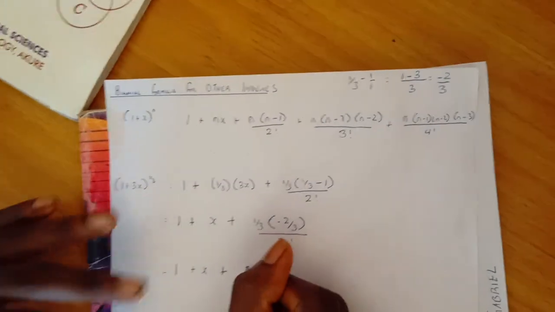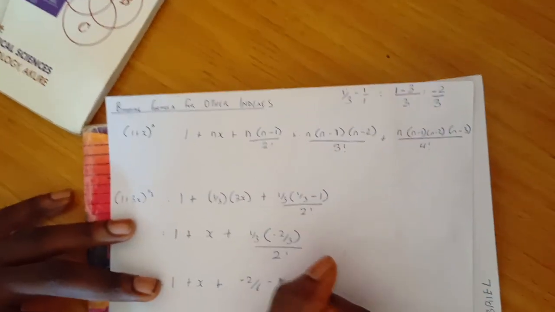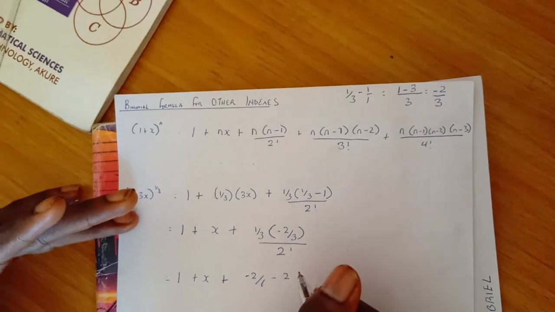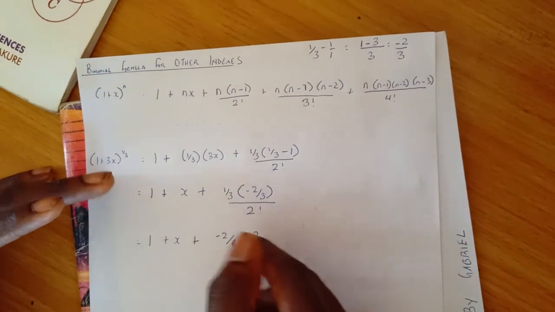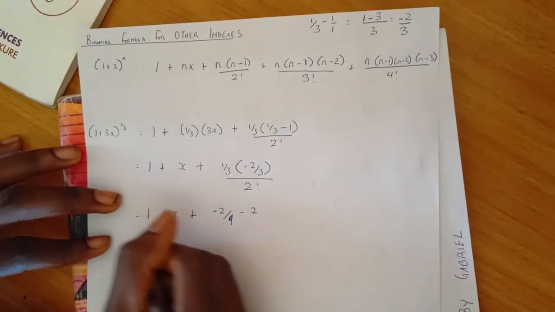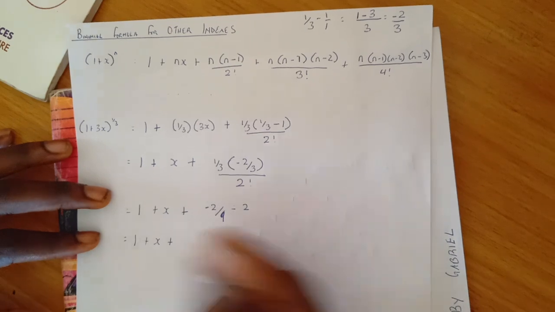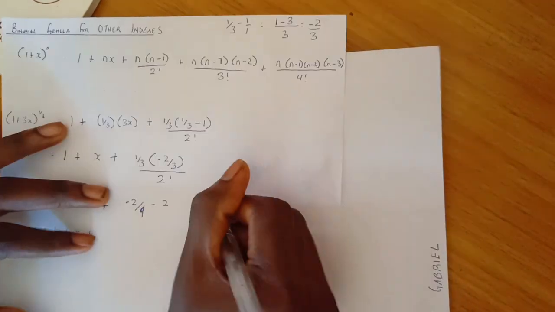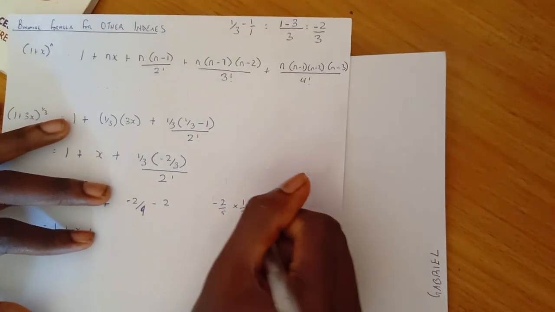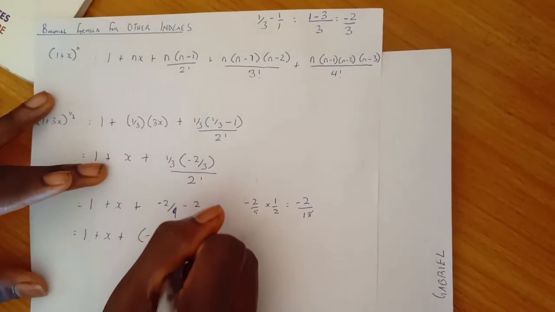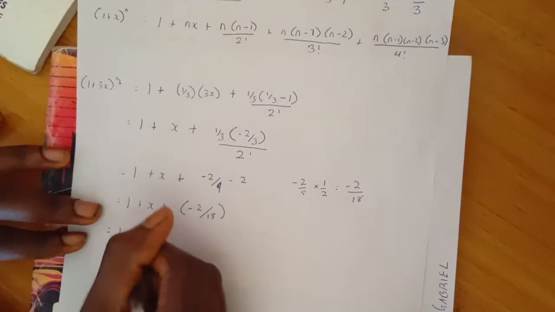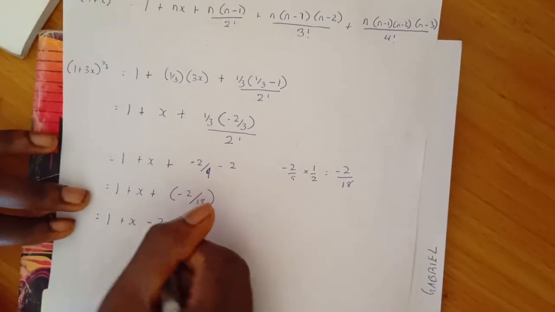Let's add up. We have 1 plus x plus 1 over 3 times minus 2 over 3. That is minus 2 over 9 divided by 2 factorial, that is still practically 2. So that will be 1 plus x plus minus 2 over 9 divided by 2. So that will be minus 2 over 9 times 1 over 2. That will be minus 2 divided by 18. So let's add up. That will be 1 plus x minus 2 over 18.